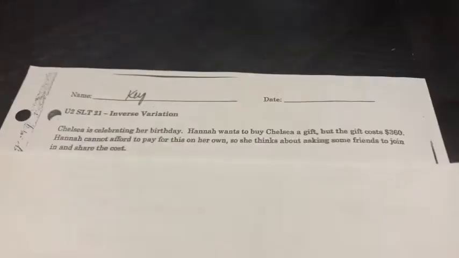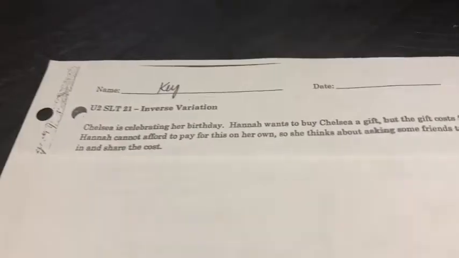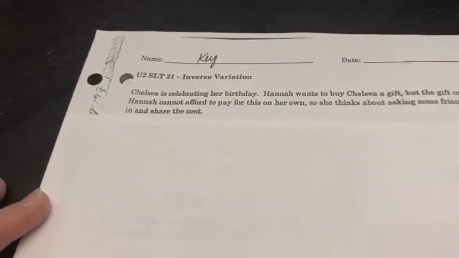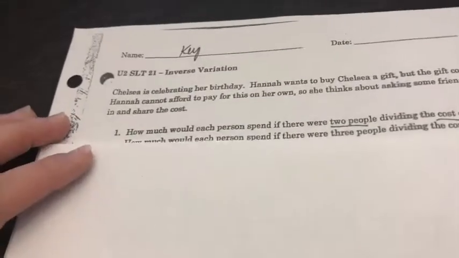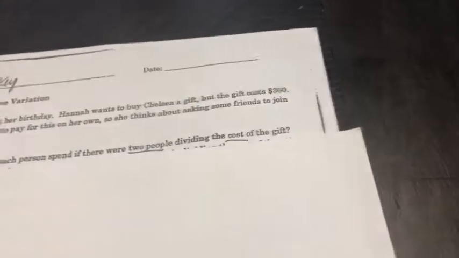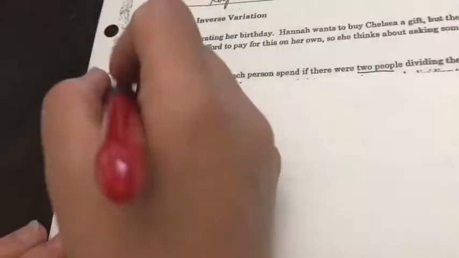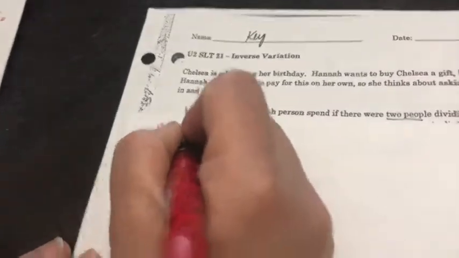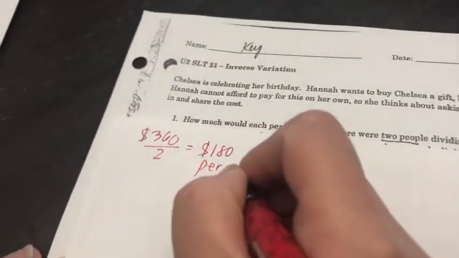Chelsea is celebrating her birthday. Hannah wants to buy Chelsea a gift, but the gift costs $360. Hannah cannot afford to pay for this on her own, so she thinks about asking some friends to join in and share the cost. Number one question, how much would each person spend if there were two people dividing the cost of the gift? So the cost of the gift is $360. There were two people sharing the gift. So each person has to contribute $180, correct? That's per person.